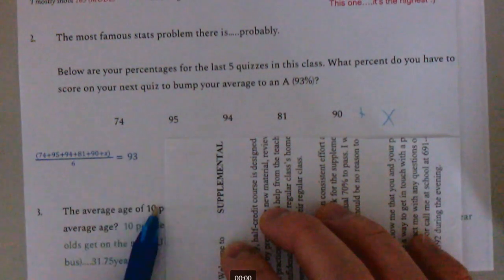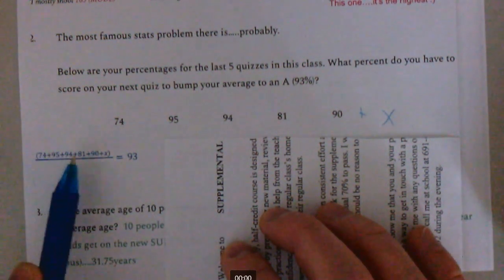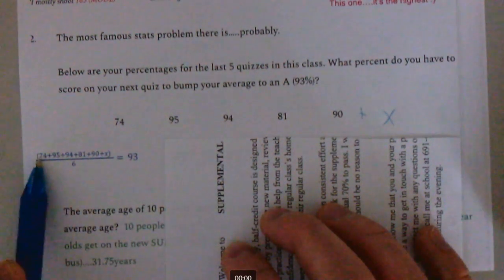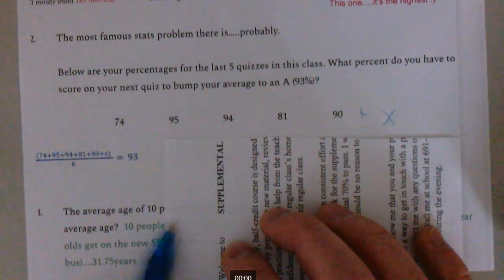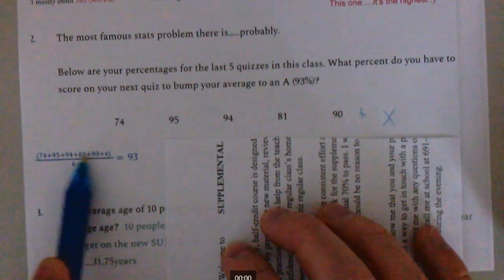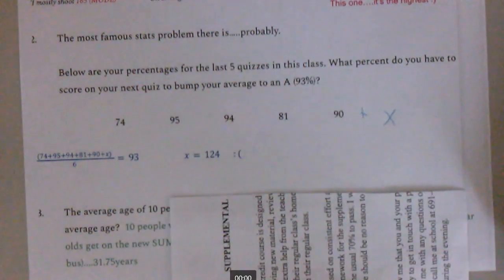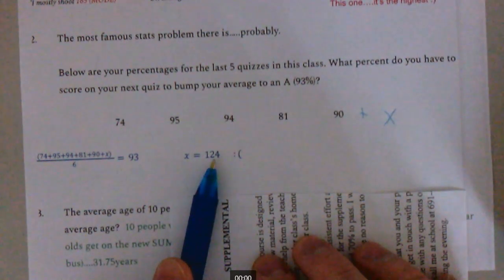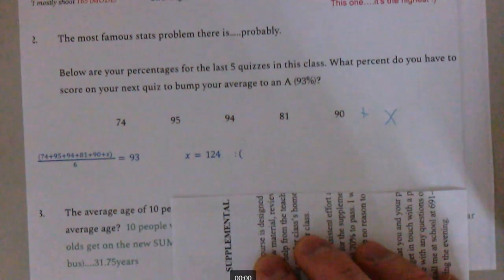So when I multiply this 6 over, 93 times 6, that's exactly the same as adding all of my scores together. So I'll multiply 6 over, I'll subtract each of these over to the other side to get X by itself. You could have added all these together first to get a single number and then subtracted that single number. Either way, you would have to score 124% on your next quiz. So sad face, you're probably not going to get an A if these are your scores.